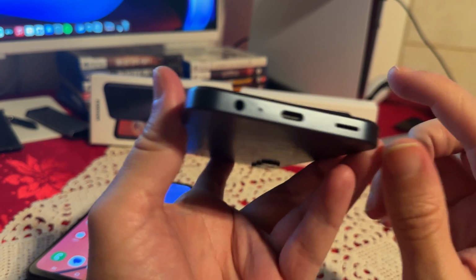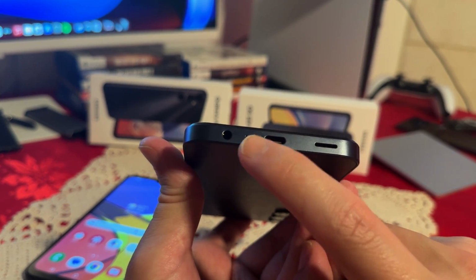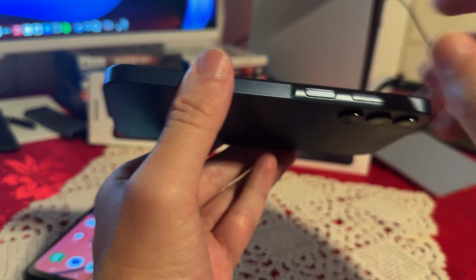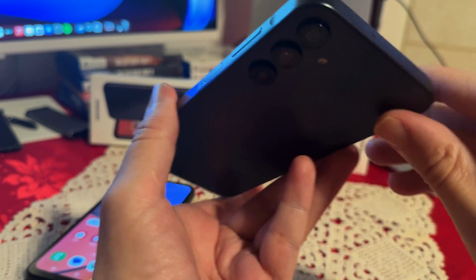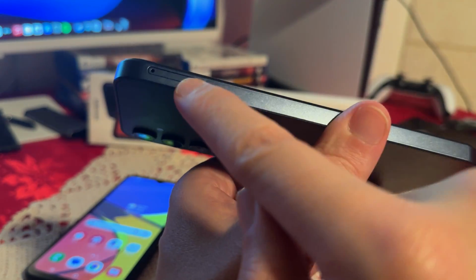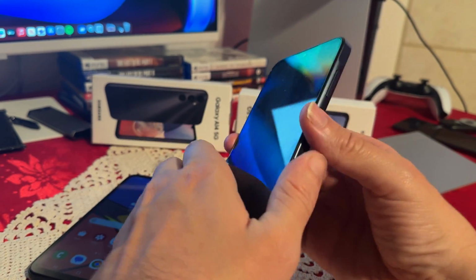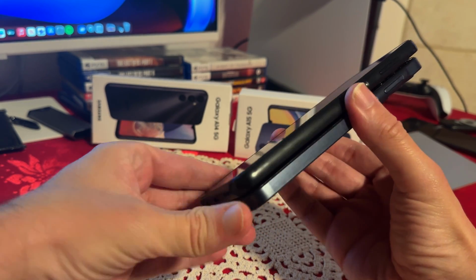Now when it comes to the Samsung Galaxy A15, pretty much the same thing: 3.5mm on the bottom, USB-C, and then we have the speaker, power lock button. This is also a fingerprint sensor, volume rockers, microphone on top. We have SIM card and SD card expansion here, triple camera system on the back. When it comes to the overall design, they are pretty much similar.